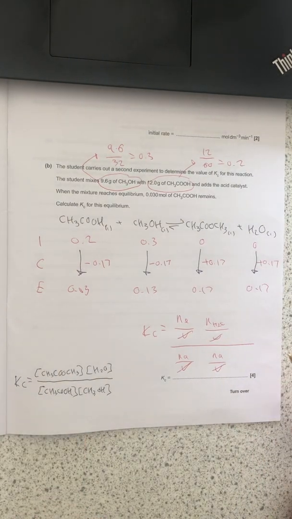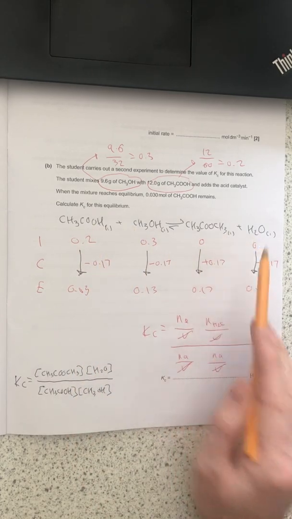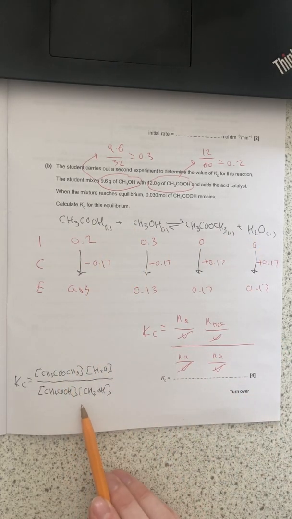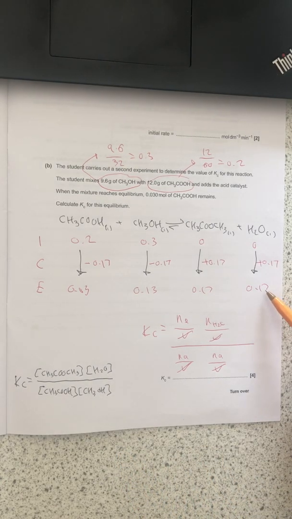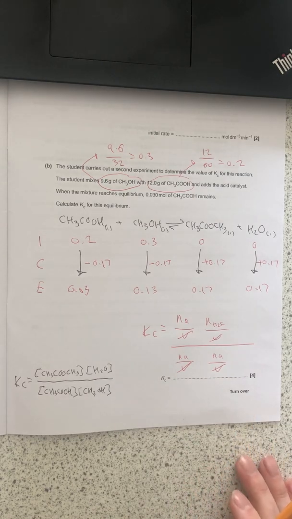So if you have the same number of reactant terms as product terms, and here we've got 2 for 2, you do not have to convert your moles into conc. You can just stick your moles straight in. However, that is only true if you have the same number of reactant terms as products. If I didn't, I would have to convert those moles to conc.